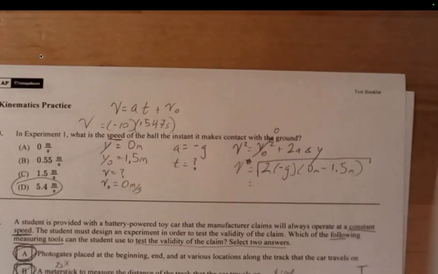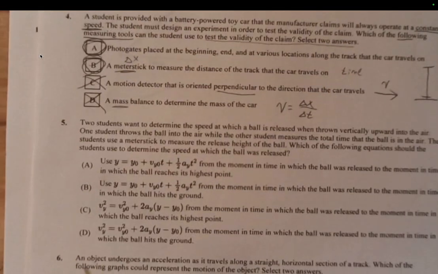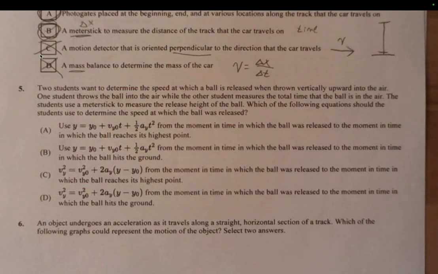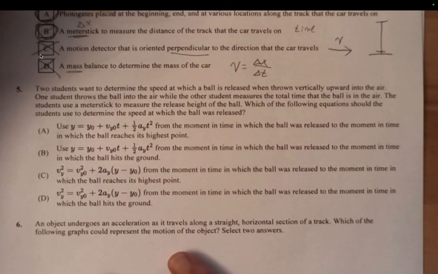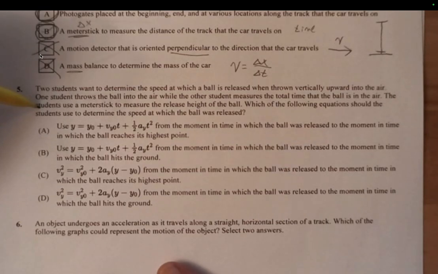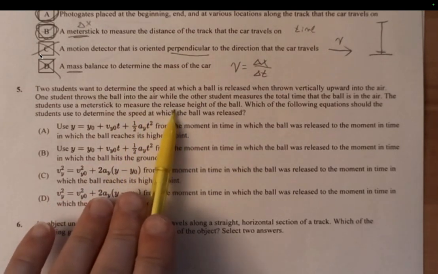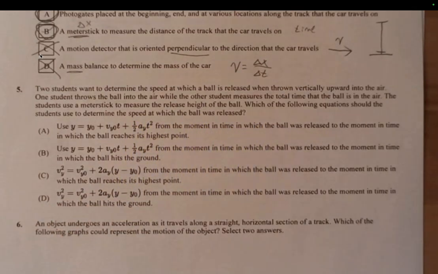Now as we take a look at this next one, we have two students that want to determine the speed at which a ball is released when thrown vertically upward into the air. One student throws the ball into the air while the other student measures the total time in the air. The students use a meter stick to measure the release height of the ball. Which of the following equations should the students use to determine the speed at which it was released?